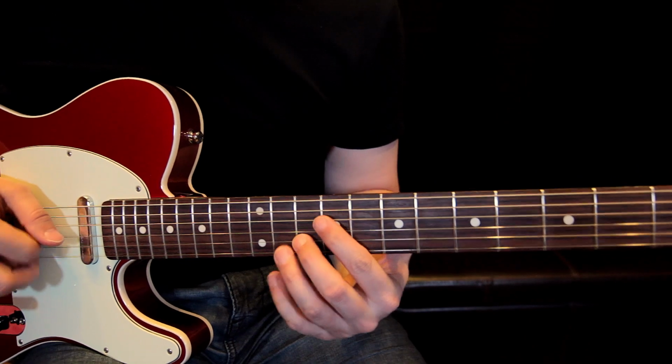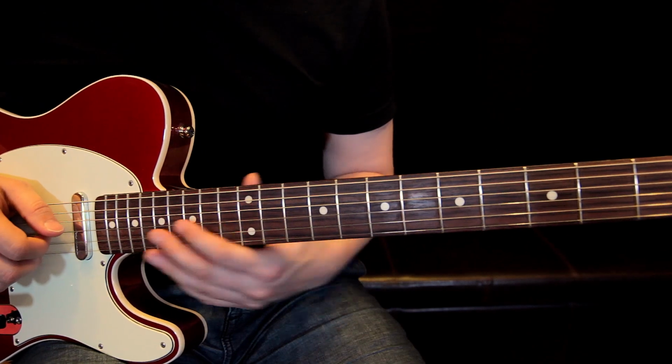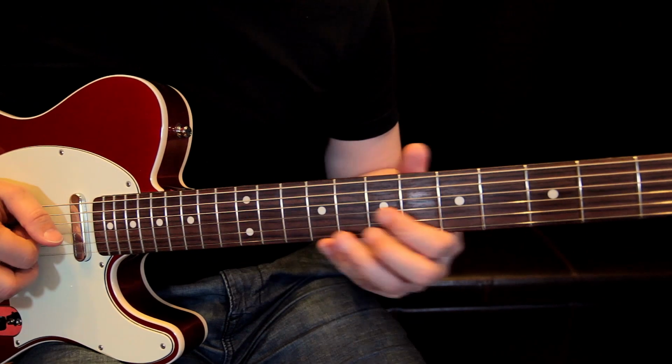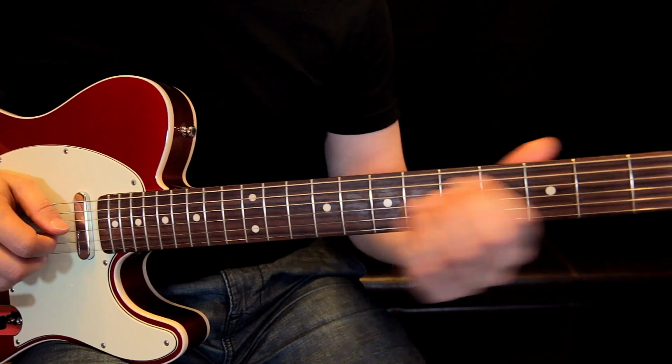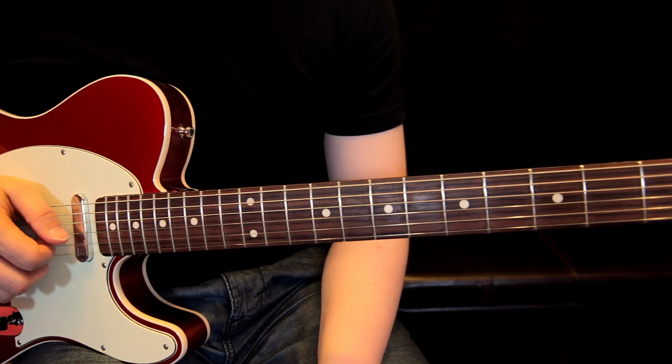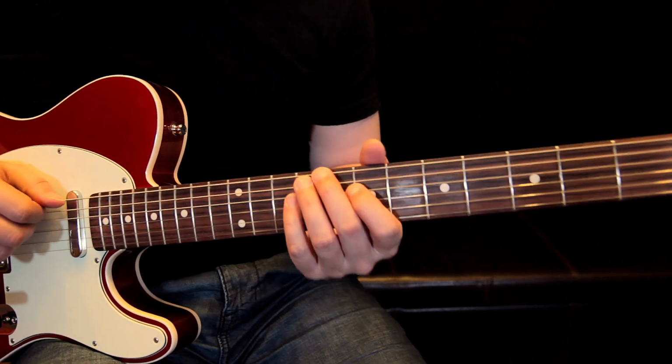Roots, so those are the A notes. 3rds, 5ths. Okay, and next we will build speed so that we can play the arpeggios smoothly.